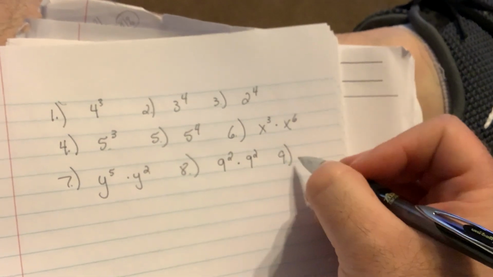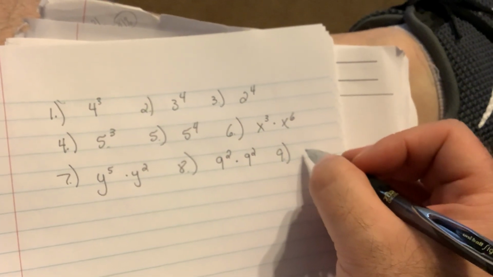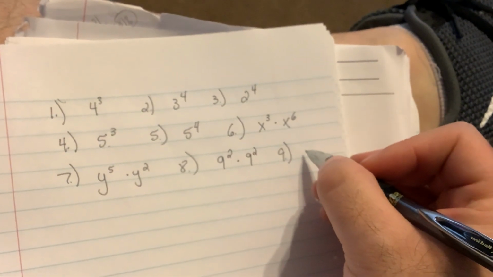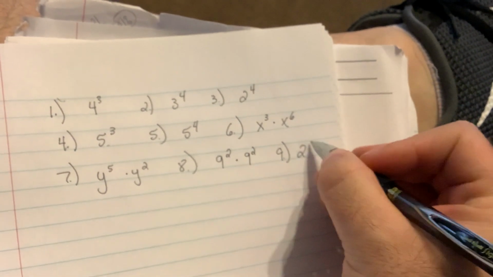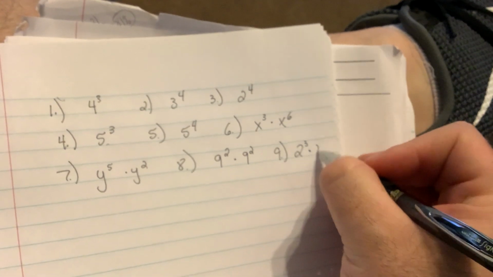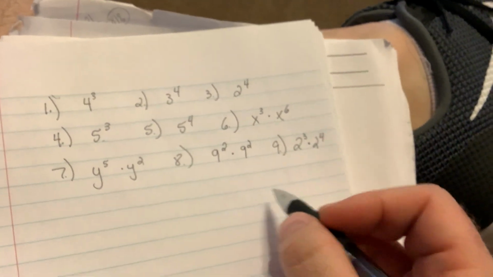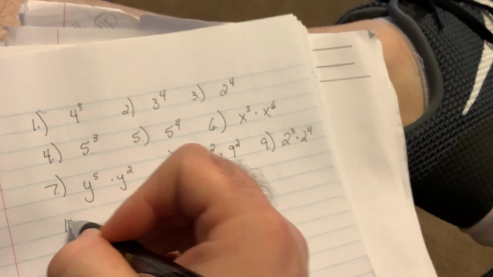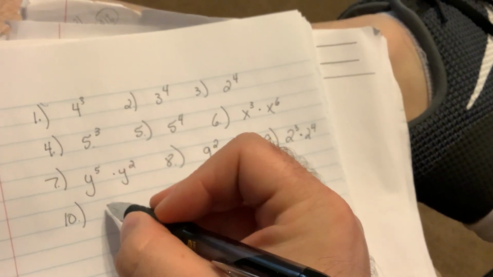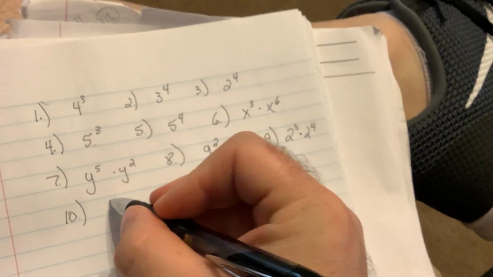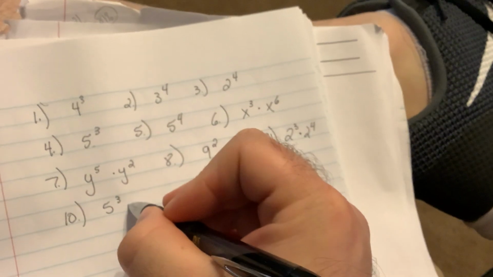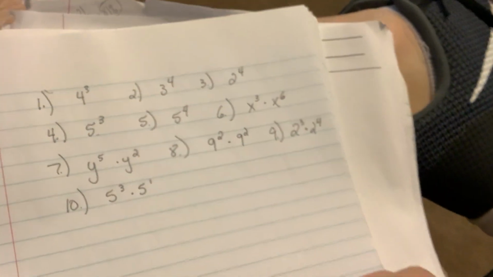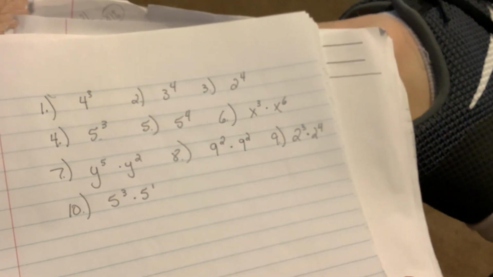And then let's do, let's see, keep it smaller, 2 to the 3rd times 2 to the 4th. And then throw a little tricky one on you here at the end. Let's do 5 to the 3rd times 5 to the 1st, okay? And see what you come up with that, okay?